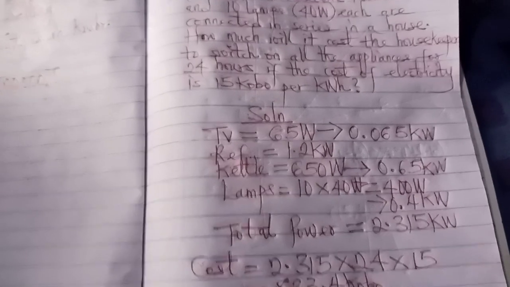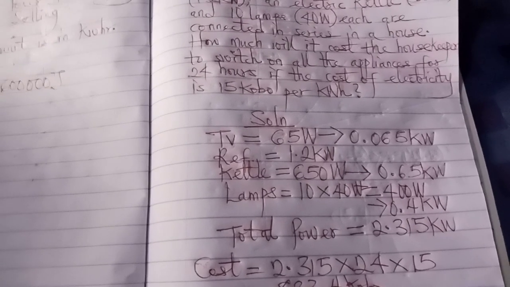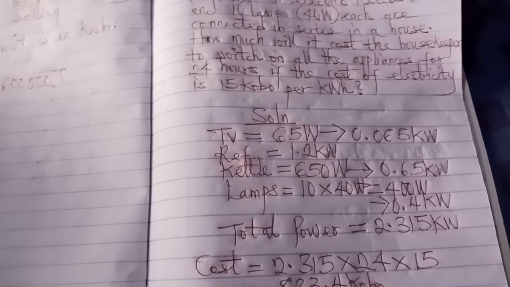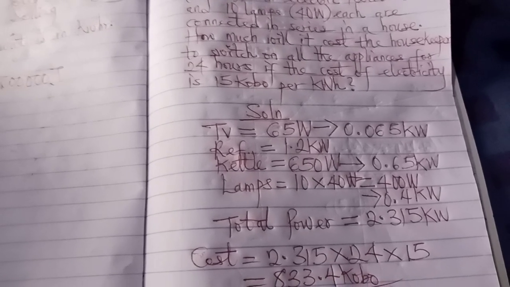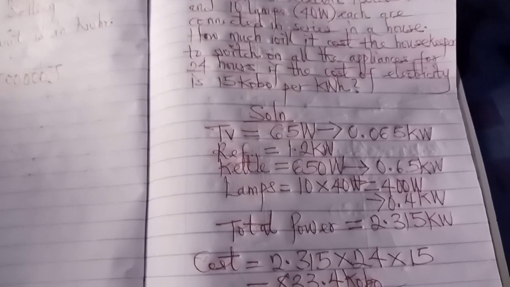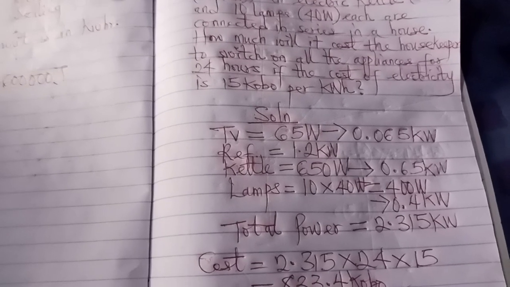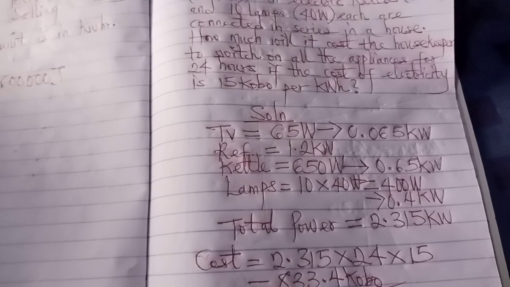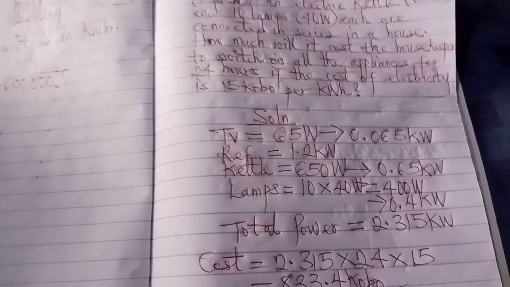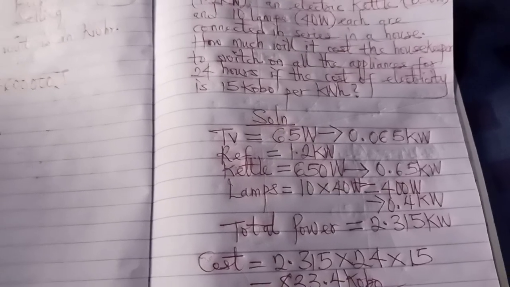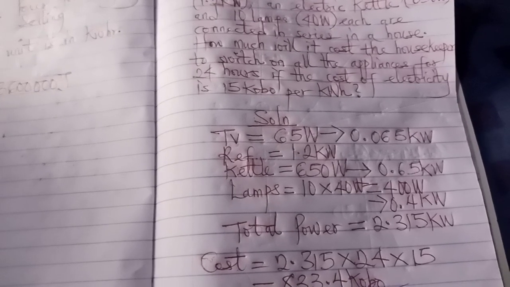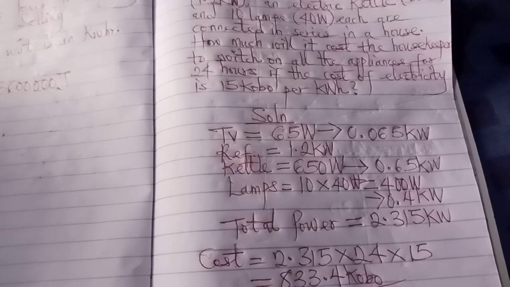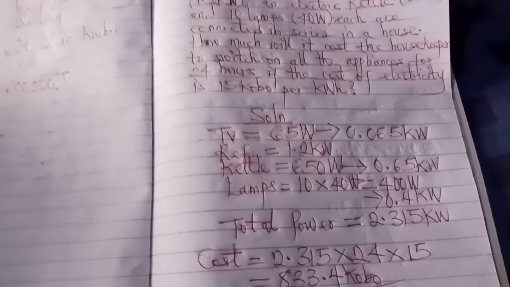And I told you that when solving for electrical power in buying and selling, it means that your unit of power must be in kilowatt hour. So before we can solve for the kilowatt hour, we must first convert our watts to kilowatts. This is the first thing we must do. So we are converting all the powers that have units in watts to kilowatts.